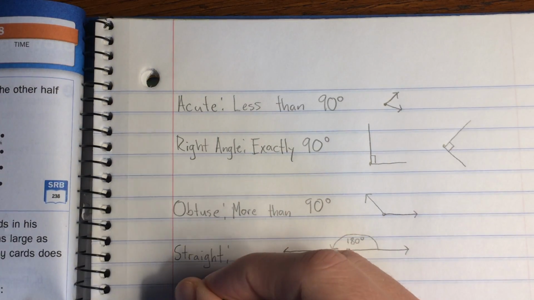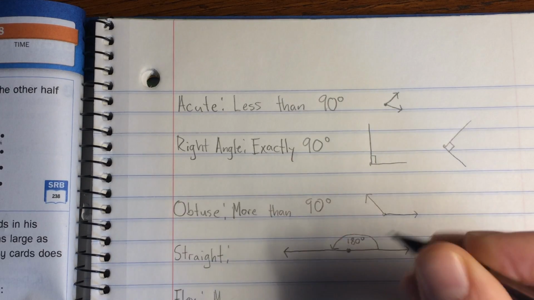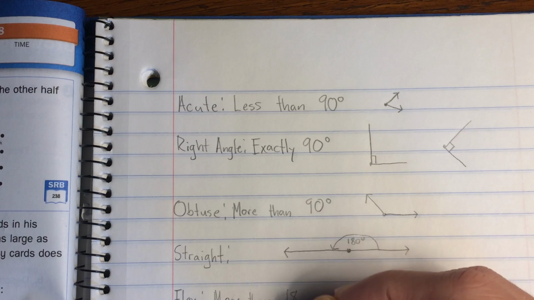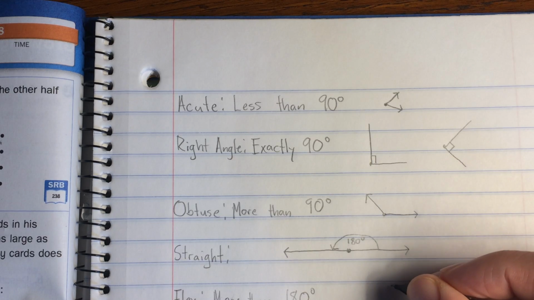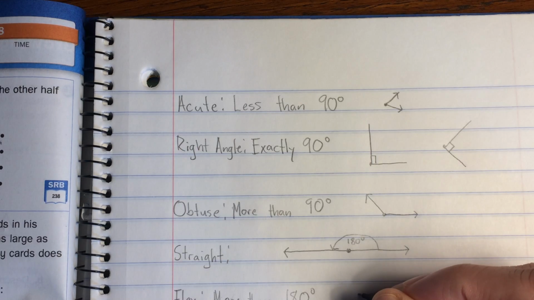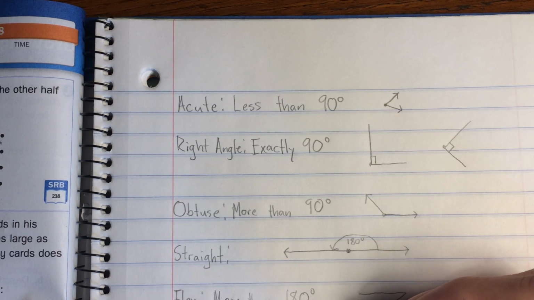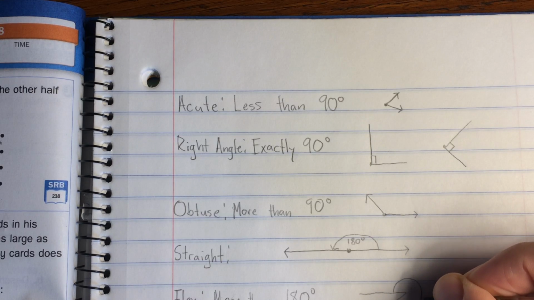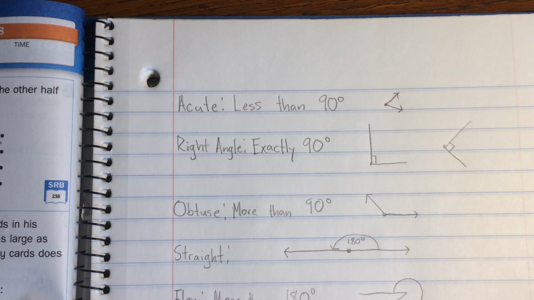I'm going to add a bonus one. We talked about this one a few lessons ago. It's called a flex angle, and that is more than 180 degrees. And the only way you can really tell a flex angle is a flex angle is on account of the rotation. Sometimes it's confusing. For instance, this can look like an acute angle at first, but if the rotation actually went this way, do you notice how that rotation was more than 90 degrees and more than 180 degrees?